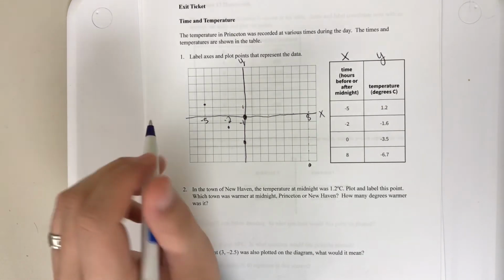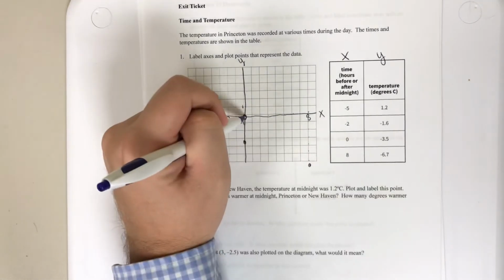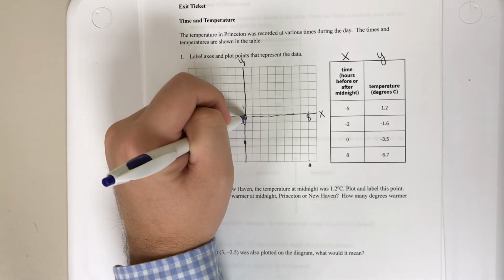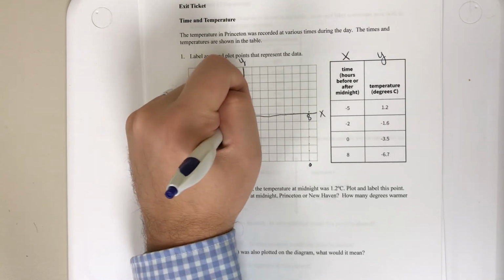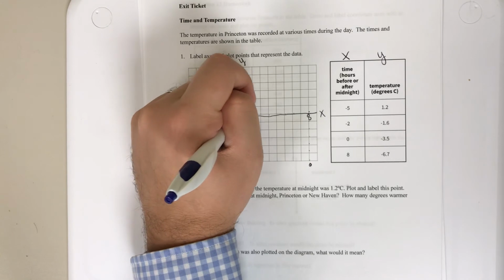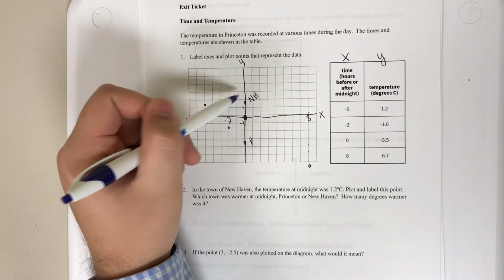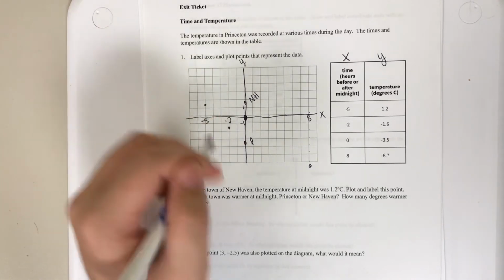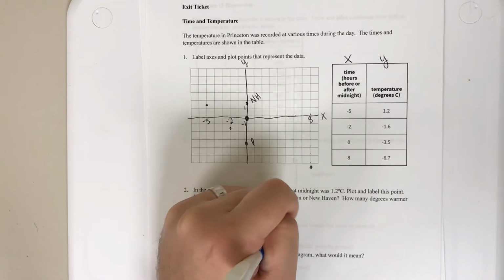So in the town of New Haven, the temperature at midnight was 1 and 2/10 degrees Celsius. Plot and label this point. Which time was warmer at midnight? So at midnight, right, remember midnight is my origin, it's 1 and 2/10. So that's a positive number, so that's going to be about there. And so this is New Haven, and this represents Princeton. And so it's asking which time was warmer at midnight. Well, New Haven was warmer.